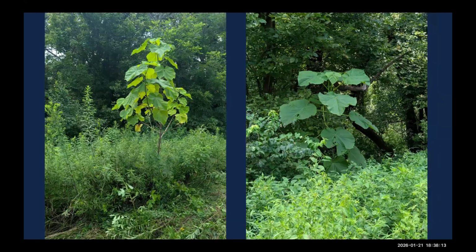And I thought these were interesting. This is actually an invasive we have in southern Illinois. I don't think up in northern Illinois you really have a problem with this, but it's called princess tree or paulownia, and it sprouts aggressively following fire. And so both of these are one year growth of these paulownia trees following a prescribed fire, and they're just a wild tree.